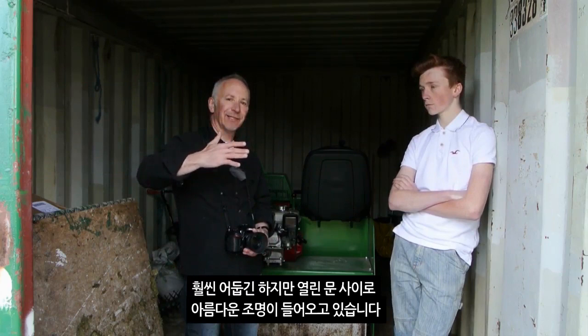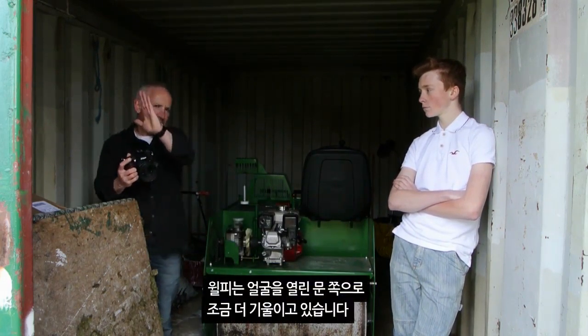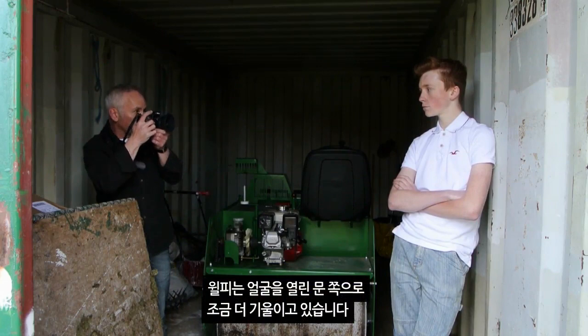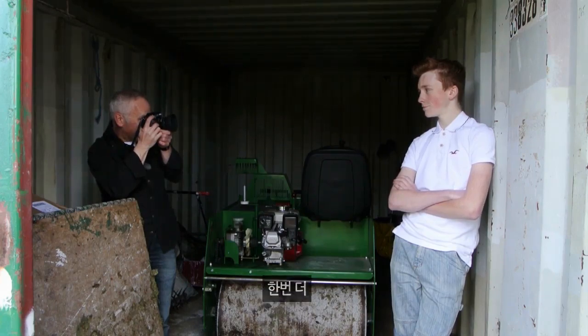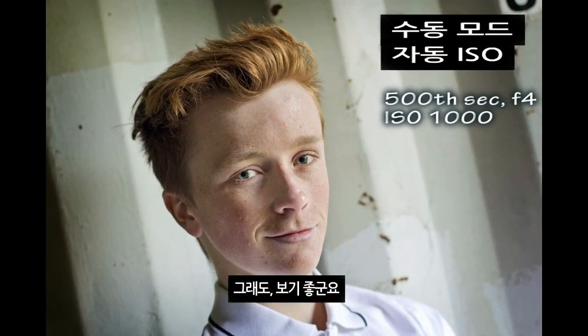Now we're standing inside this old workshop, and although it's a lot darker, we've actually got some really lovely light coming in from an open door, and we should get a completely different type of shot. So let's try again. So Wilfie's got his face turned more towards the open door. That looks really nice. Now for a little smile. One more. We've now got a completely different type of light on Wilfie's face, but it looks great.